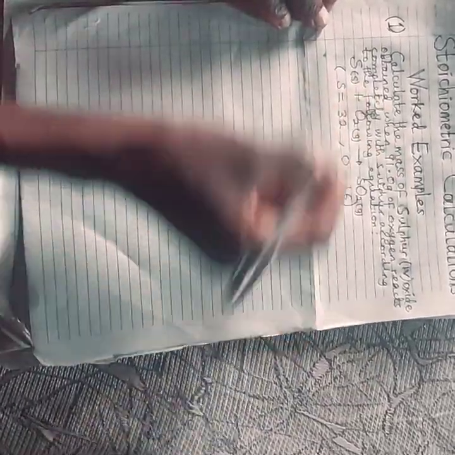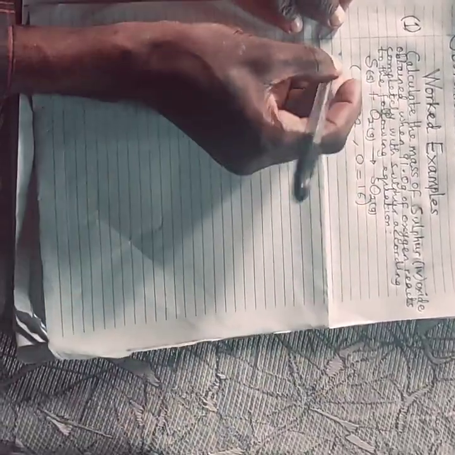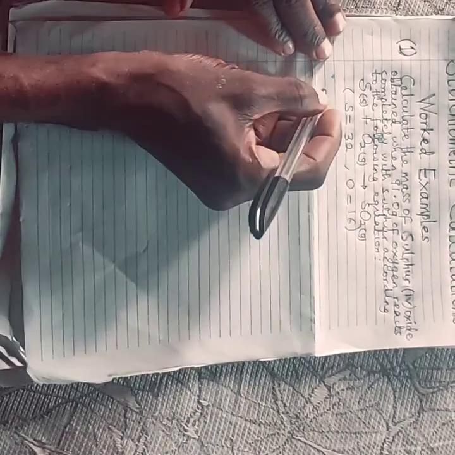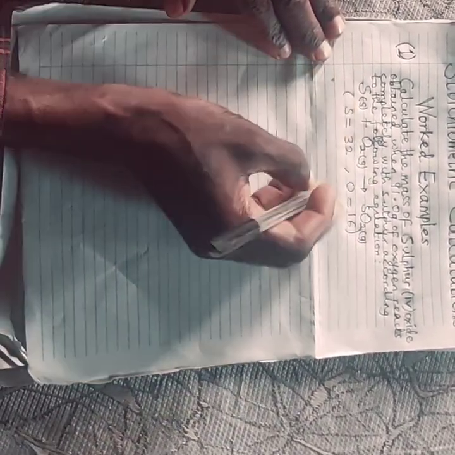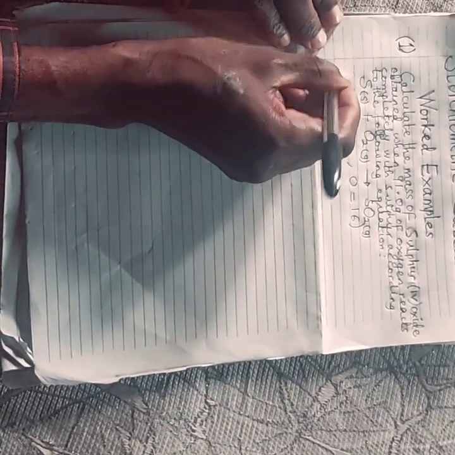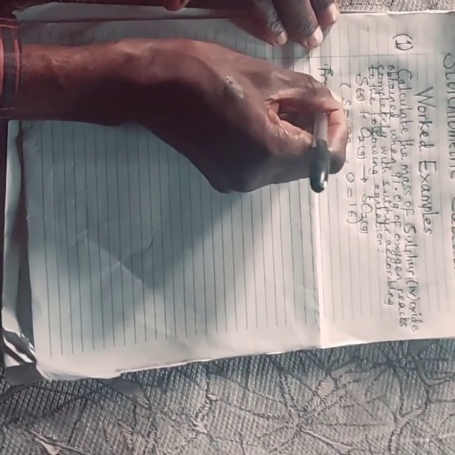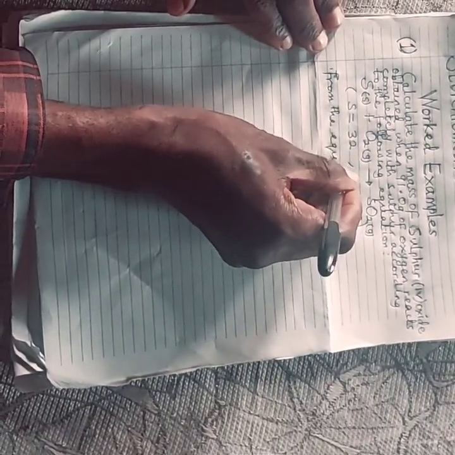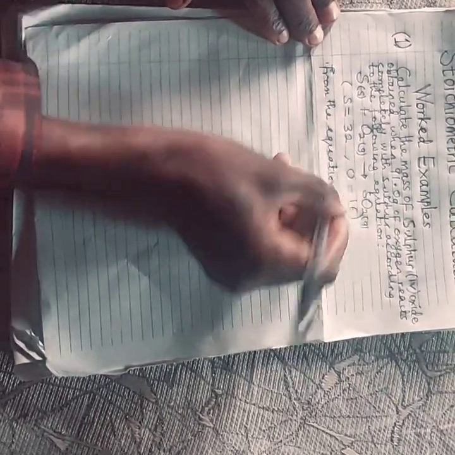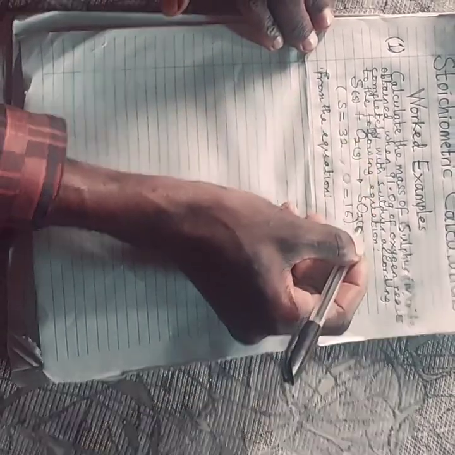So let's go. So you start from the balanced equation. You start from the mole to mole relationship. So we have from the equation, you start from the mole.